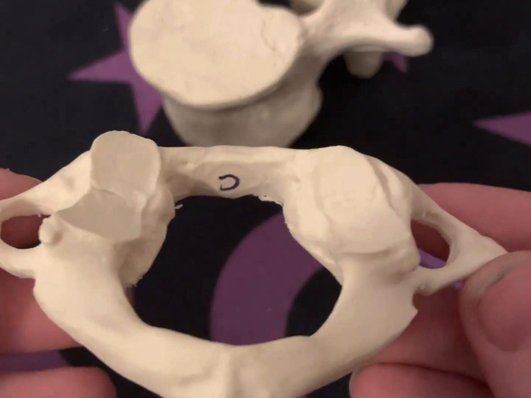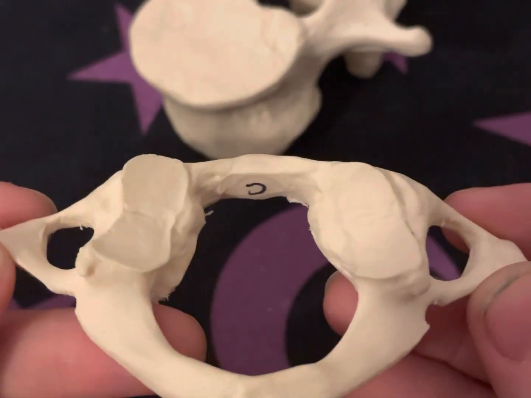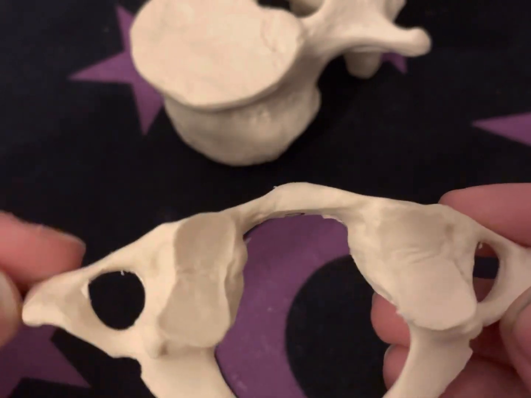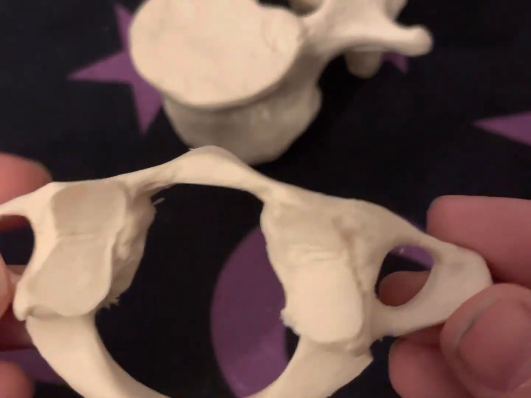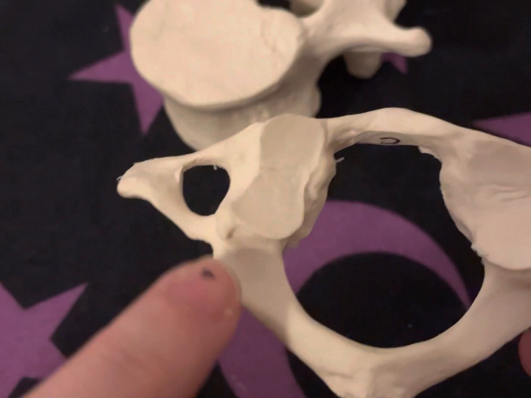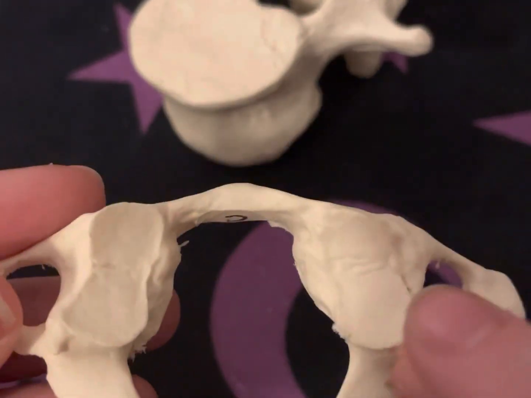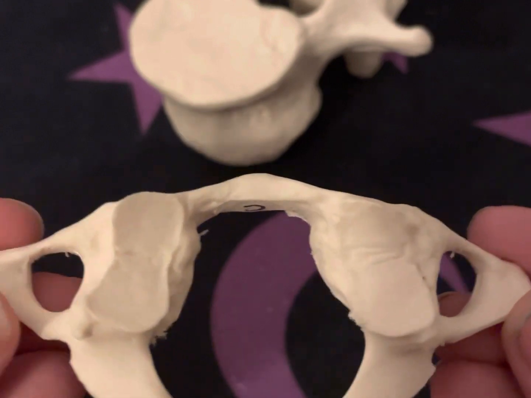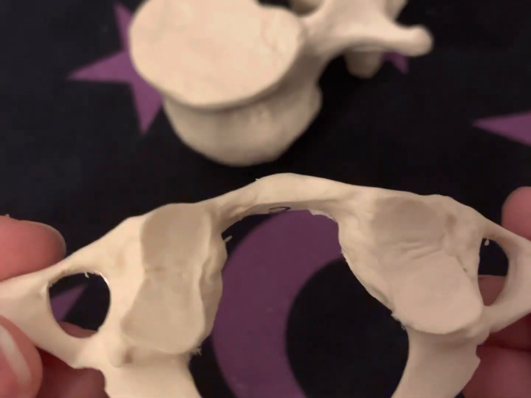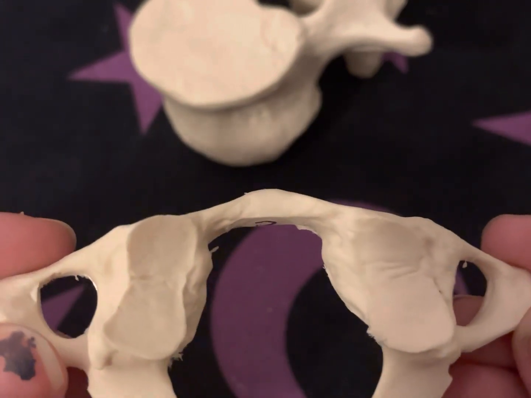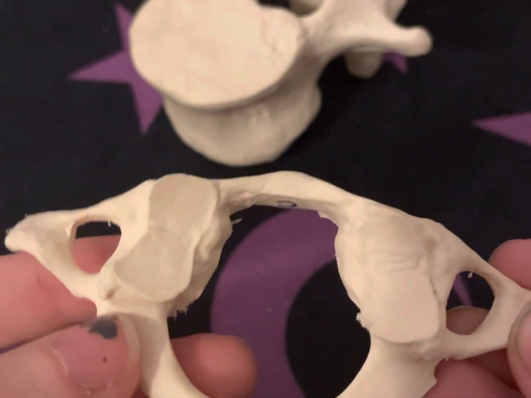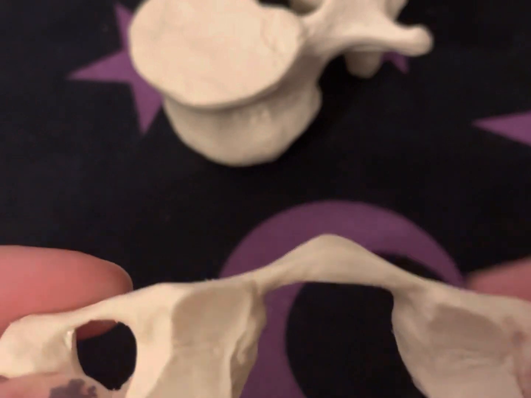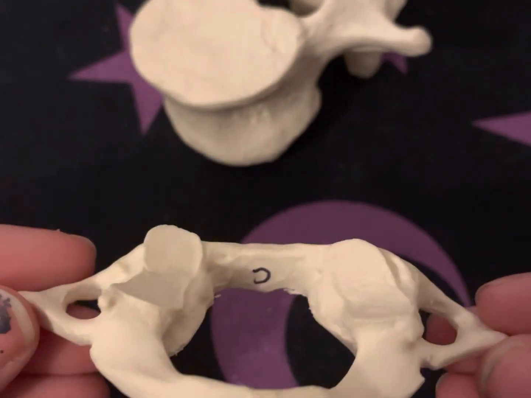The bone that sticks out to the right and left are called the transverse processes, so right here and right here. And then these small holes here and here are called the transverse foramen. The bone that connects the superior articular facets is the lamina, and that is cervical number 1.